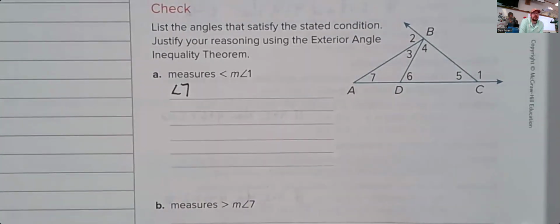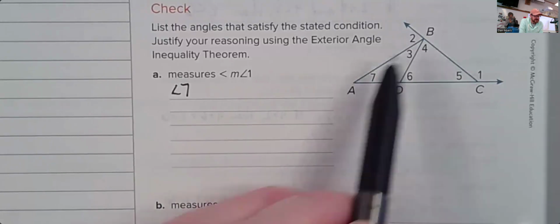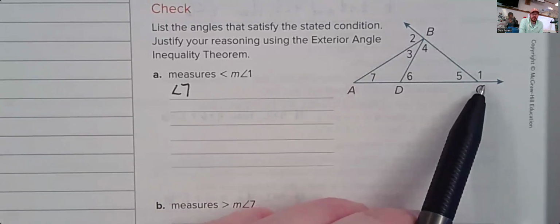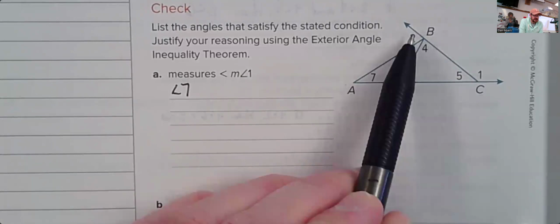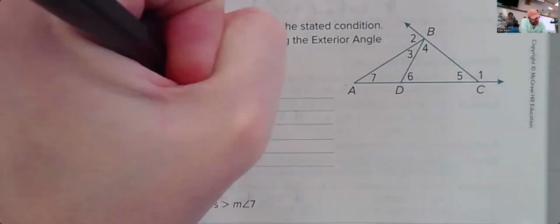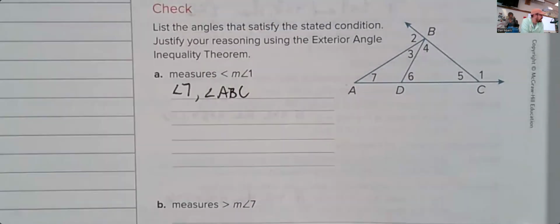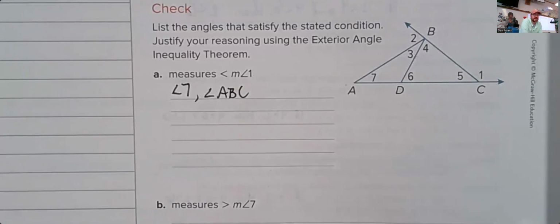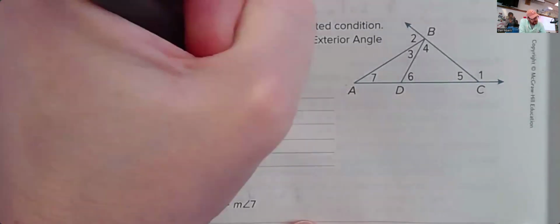What else? Which ones? 3 plus 4, which would be angle ABC, right? If we get the combination of 3 and 4, that's ABC. So angle ABC. And because ABC is composed of angles 3 and 4, it also needs to be larger than angles 3 and 4 separately as well. So angle 3, angle 4.